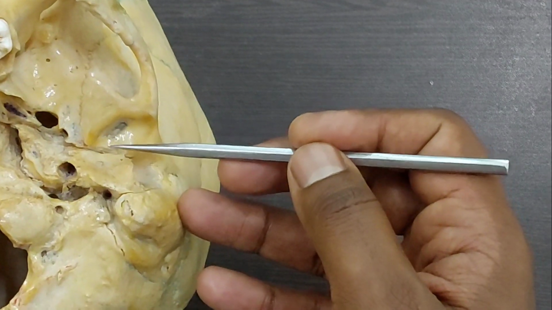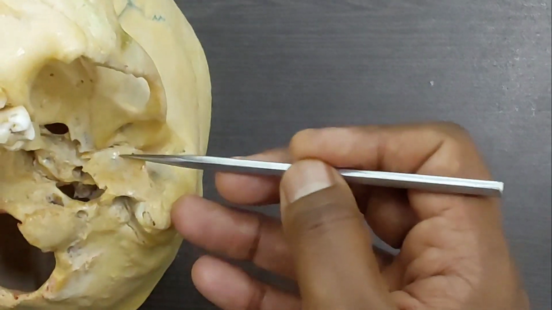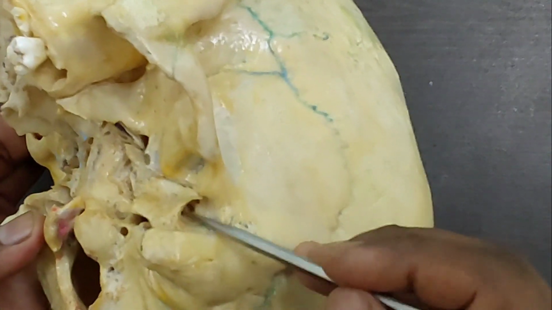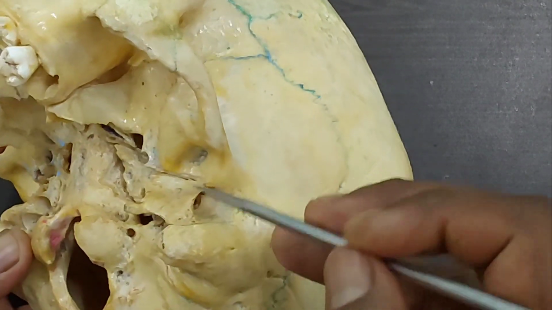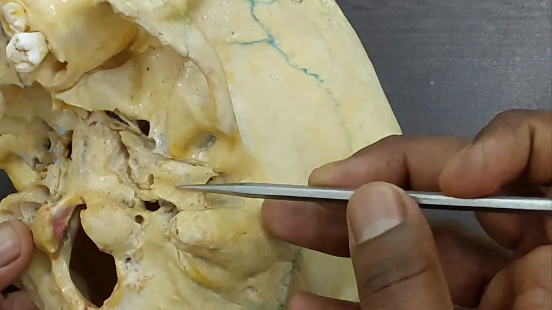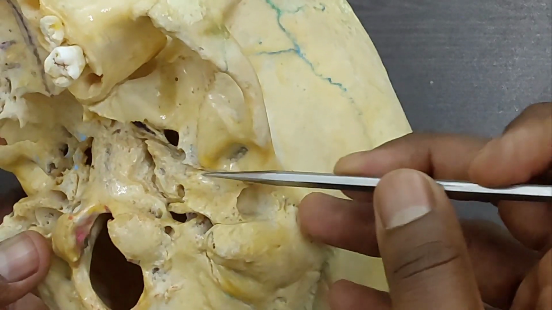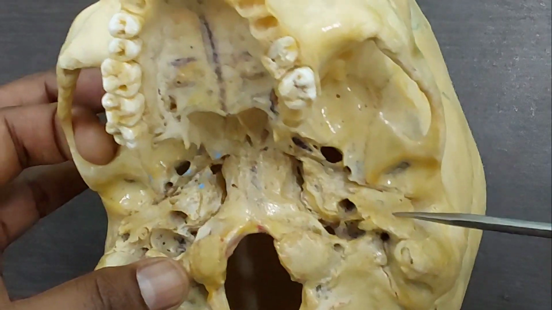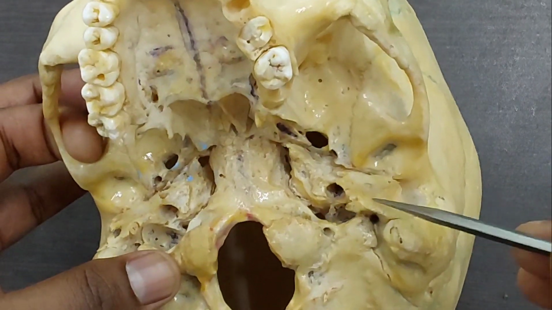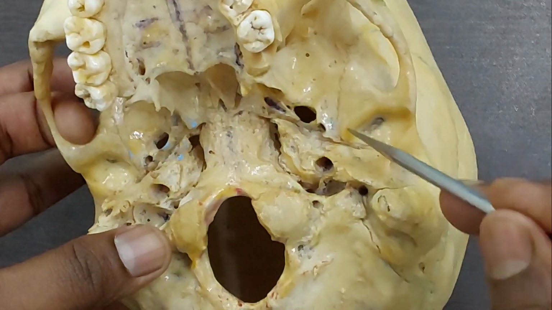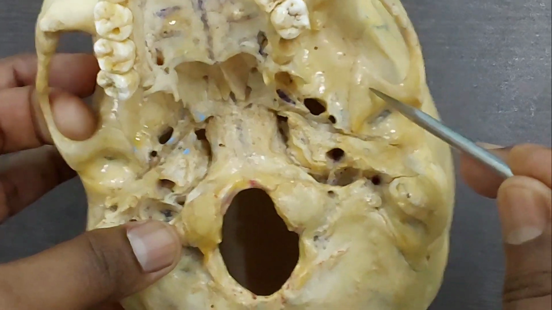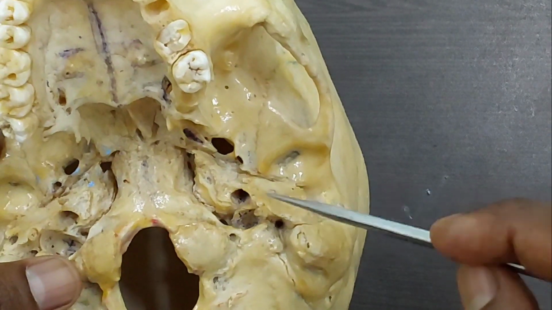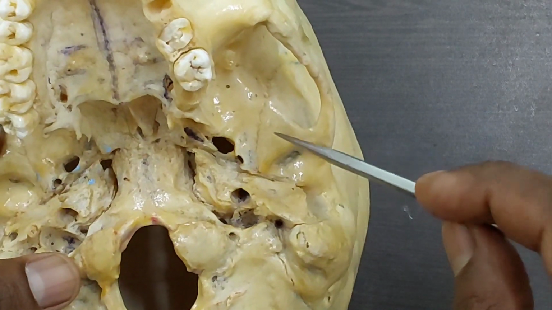The area behind this mandibular fossa is the external auditory meatus. The anteroinferior margin of the external auditory meatus is formed by a piece of bone, the tympanic plate. This is the tympanic part of the temporal bone, and this is the squamous part of temporal bone. In between you can see a fissure, and the fissure is known as the squamotympanic fissure.